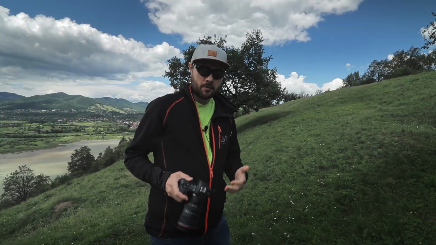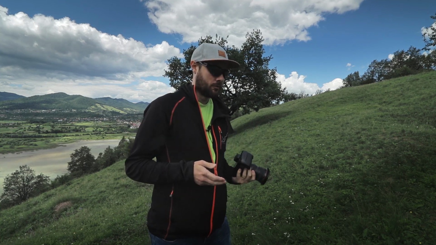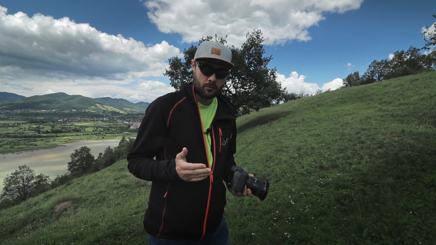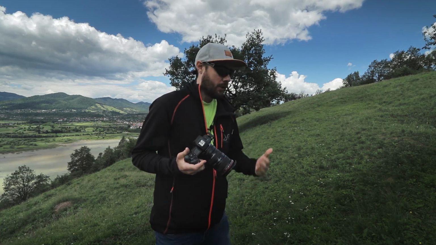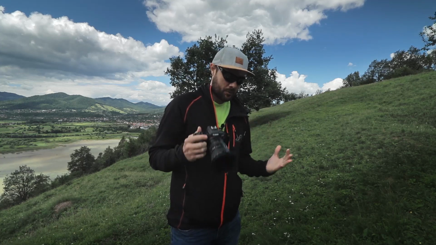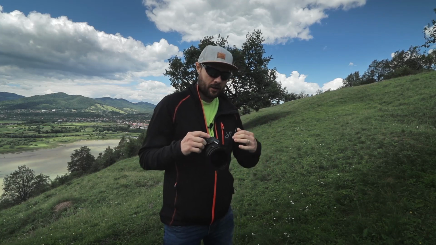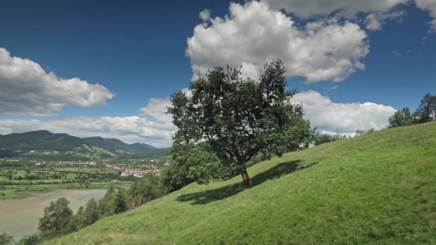Right now I'm trying to decide if I'm going to use the 17 to 40 millimeter or the 24 to 105. Basically it's the 17 or the 24 millimeter focal length. And the way I'm evaluating is thinking about the composition. The tree has to fit inside the composition, and I also need to have some moving clouds because I'm going to do a long exposure.